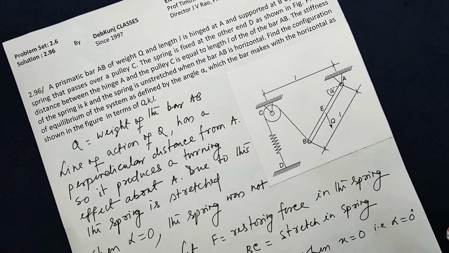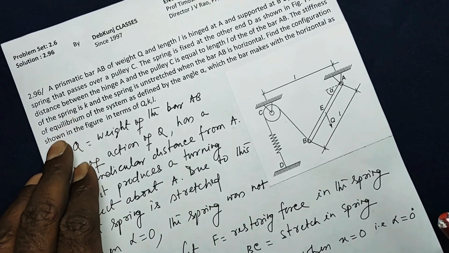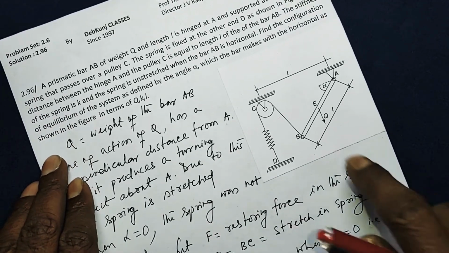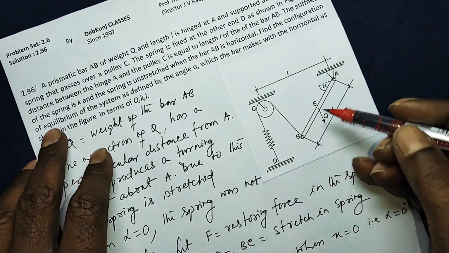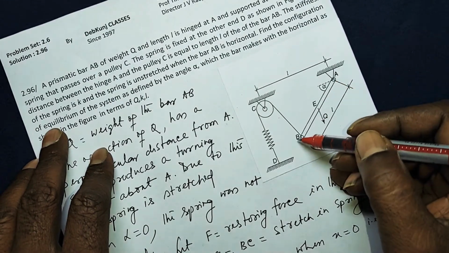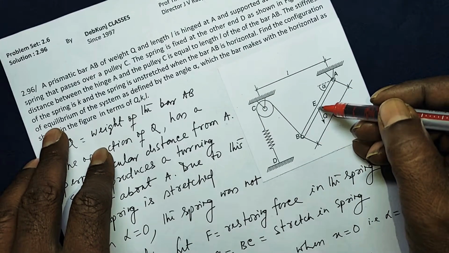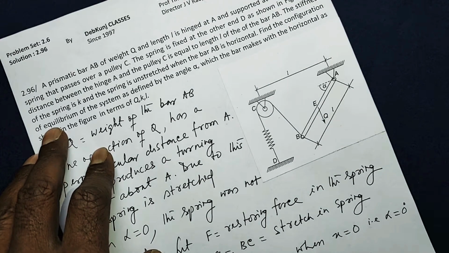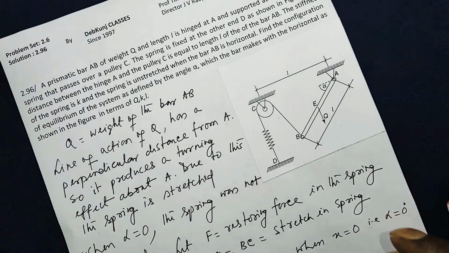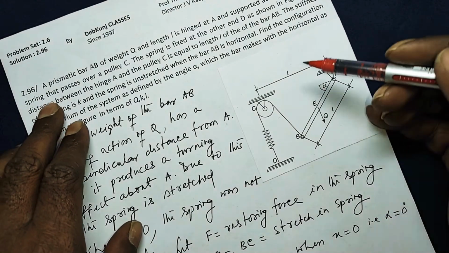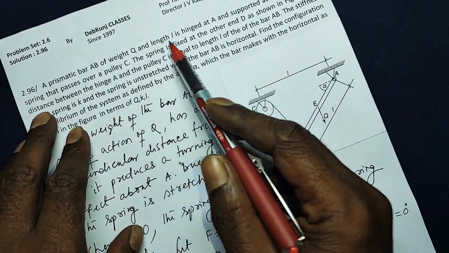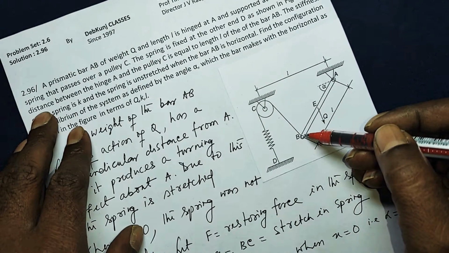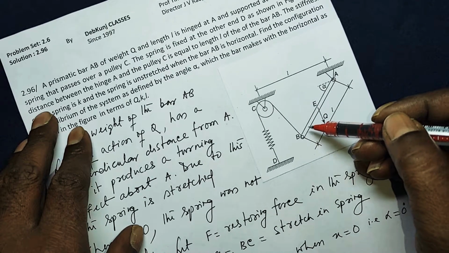So, a simple one. Well, you can look at the diagram figure. AB is a prismatic bar. It has a weight Q from the center of mass acting vertically downward. Prismatic means the cross section is the same throughout. A prismatic bar AB of weight Q and length L, from here to here, the length of the prismatic bar.